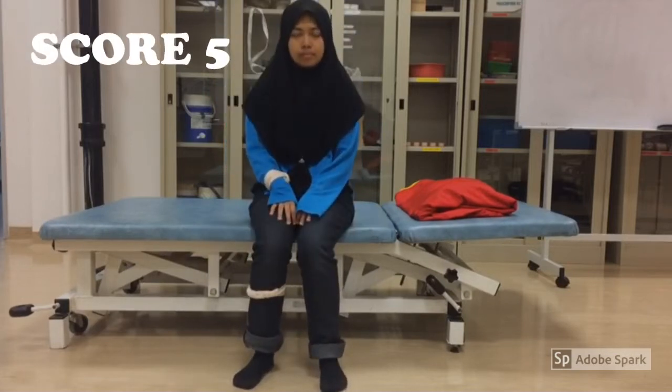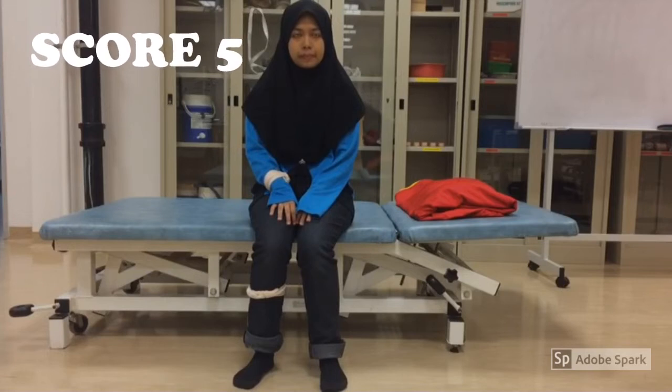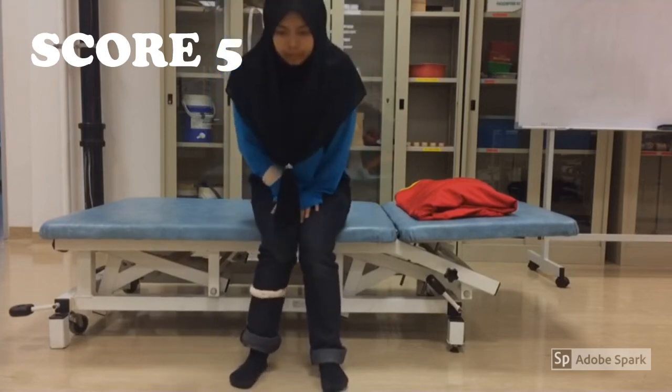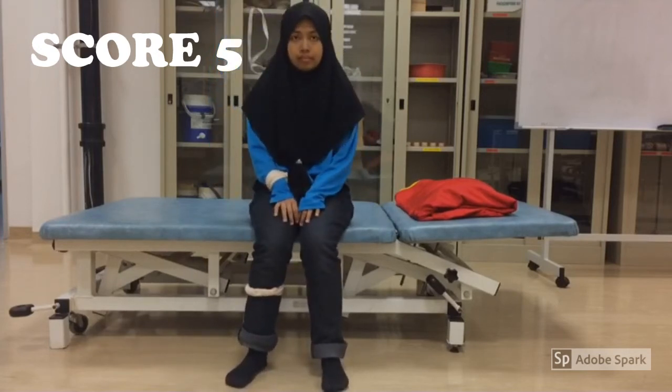For score 5, the patient is able to stand up and sit down again. When standing, hips and knees are extended with weight evenly distributed. That one is score 5.